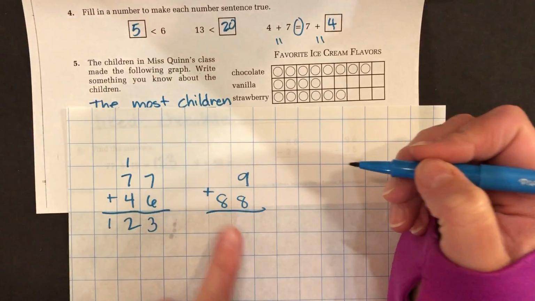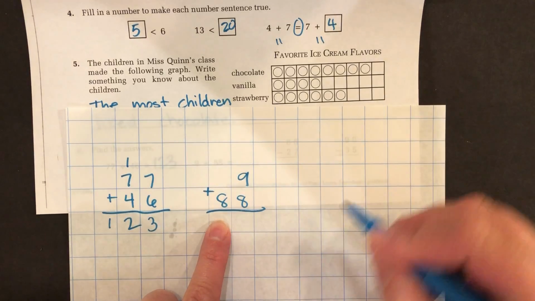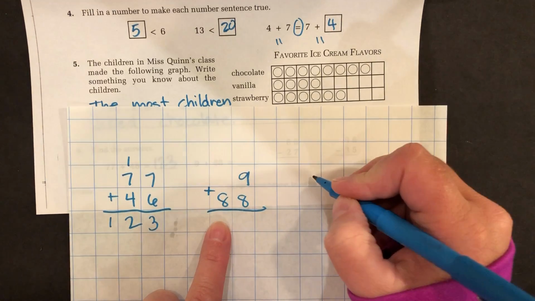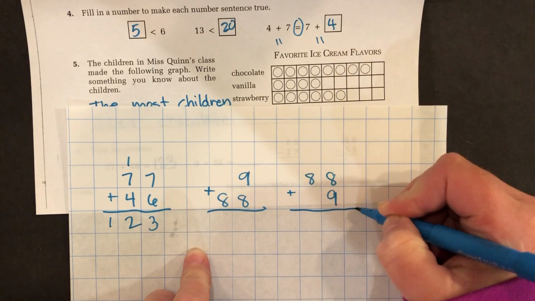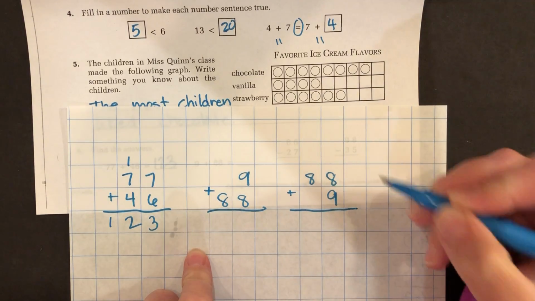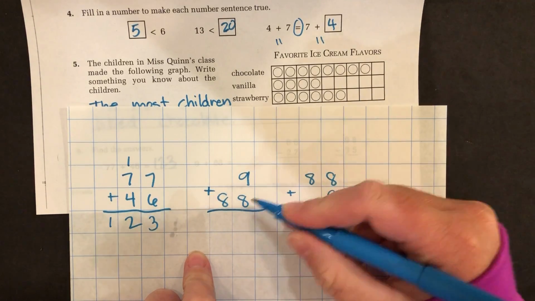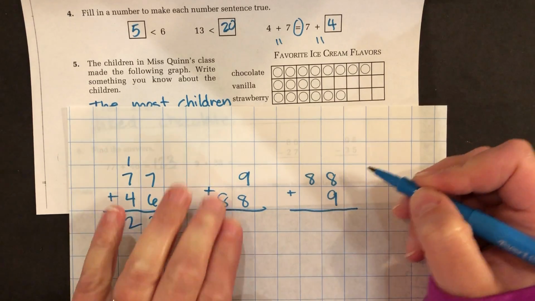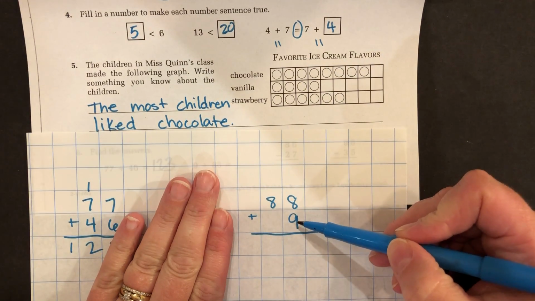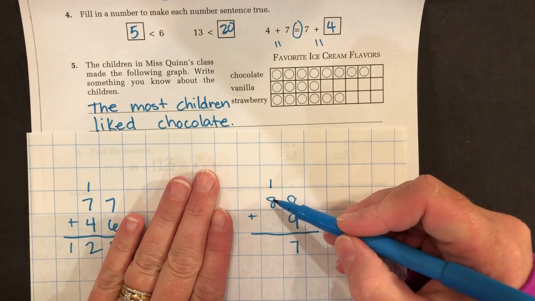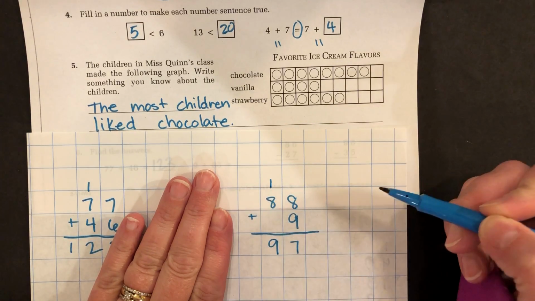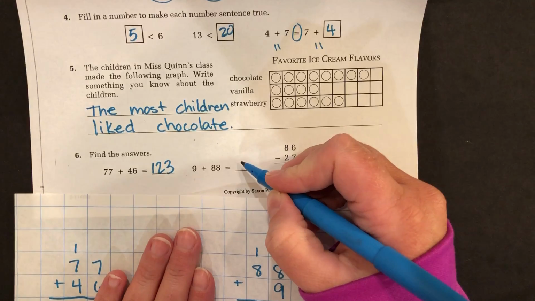I could write it like this and get a correct answer. It makes the most sense to me to write it like this, okay? In addition, I could do either one of these. But I'm going to do it like this. 9 plus 8 is 17. 8 plus 1 is 9. 97.